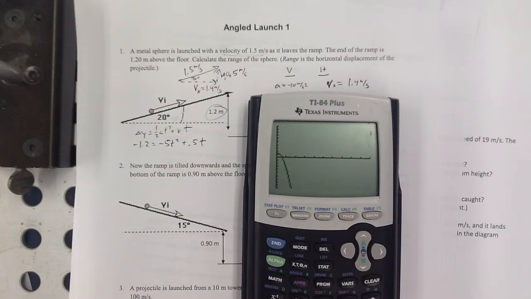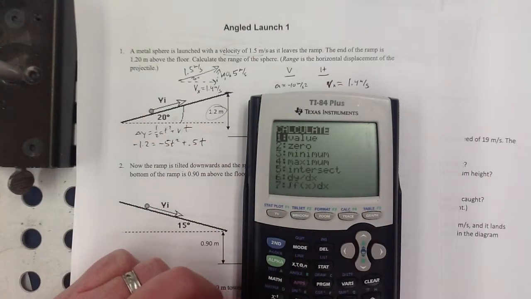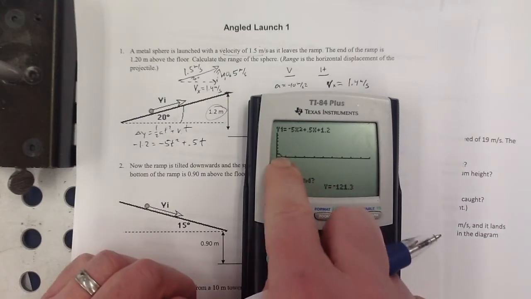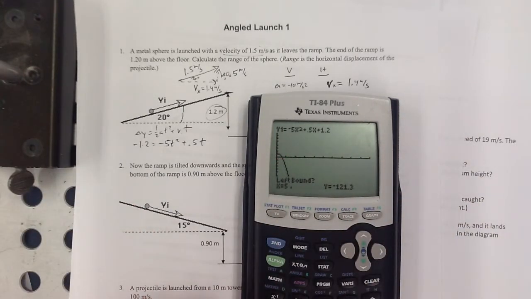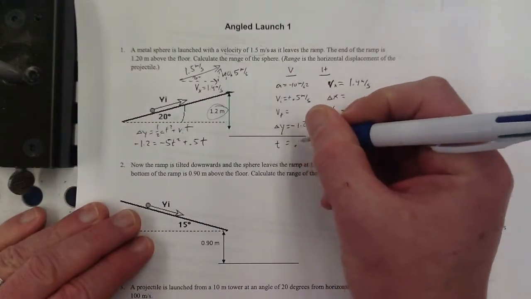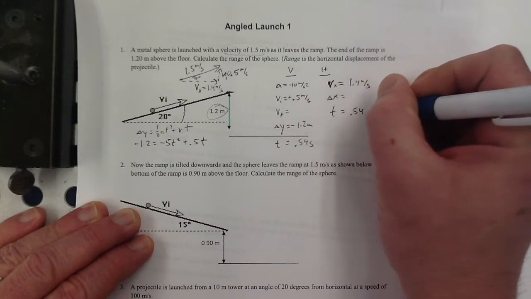So I'll graph that, and it looks like it crosses pretty early there because this thing's not going that fast and it's not that high up, so no surprise there. But I'm still going to do my second calculate, looking for the zeros. I'm still just going to type in 0 and 10 because why not? You could do 0 and 1 if you're confident about that. That's 0.54 seconds.